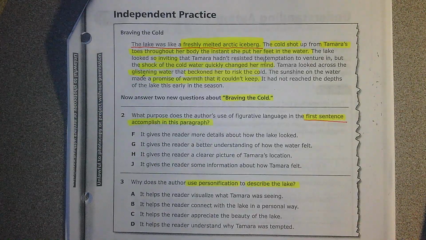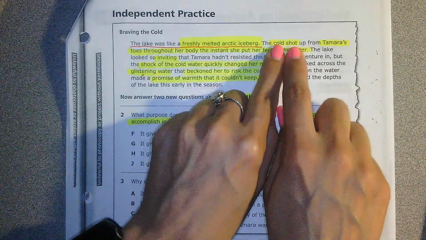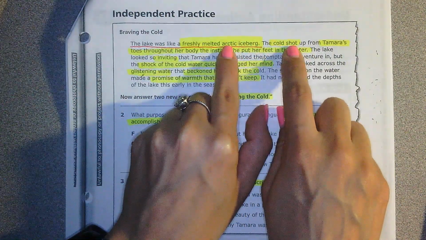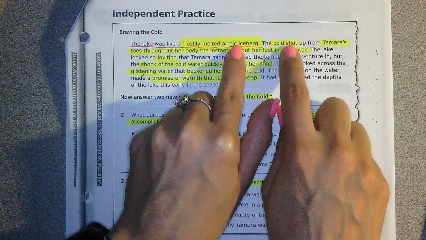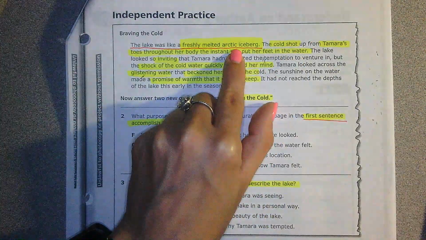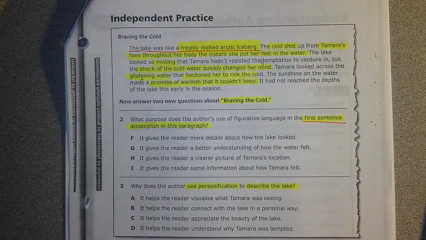instantly felt that like cold feeling, right? The cold shot. So notice that. So this is supposed to kind of give us that understanding that this water was super cold.